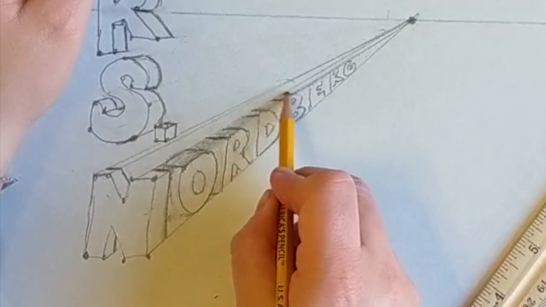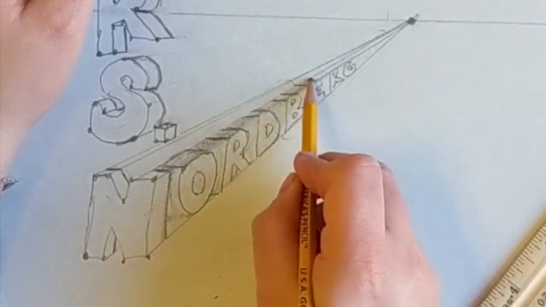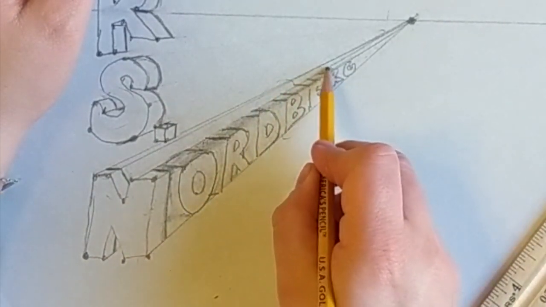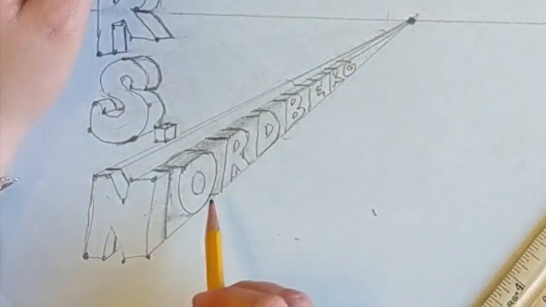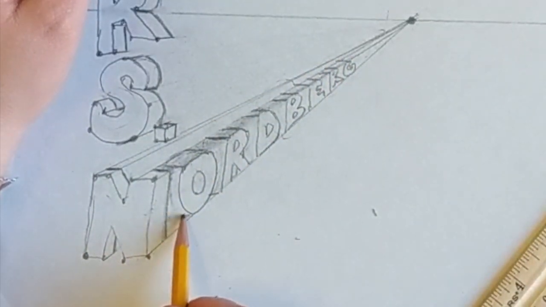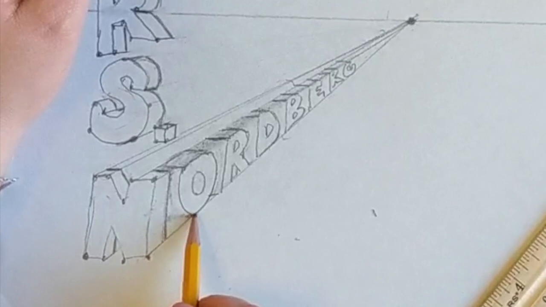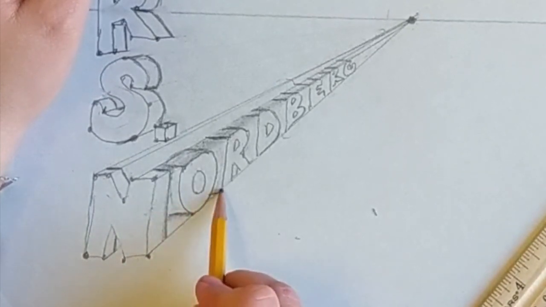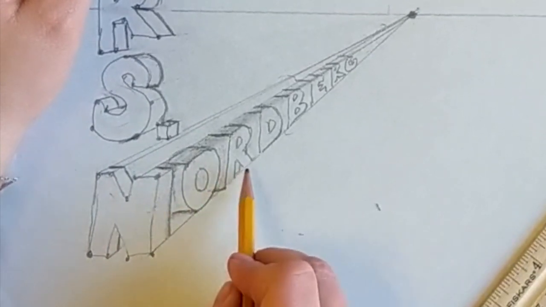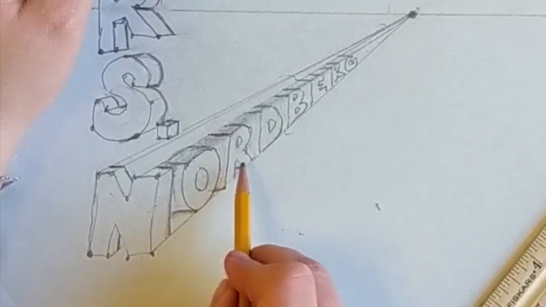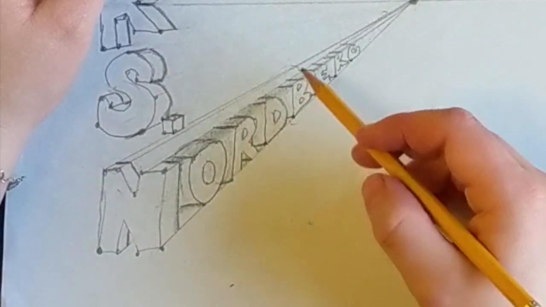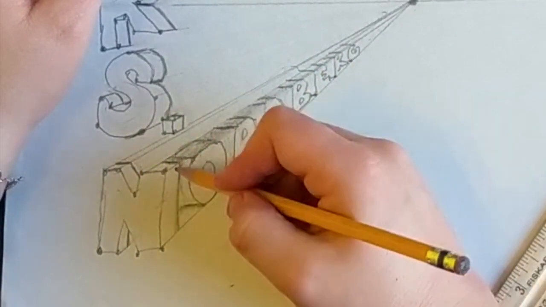Okay, so I'm making horizontal lines all the way back on the tops of my letters. Okay, and then I actually am going to do it to the bottom of my letters too. So finding that bottom point of my letter, pulling it back, bottom point, pulling it back, bottom point, pulling it back. Okay, and now I'm going to be cutting my letters off.